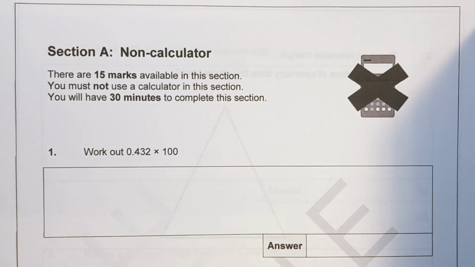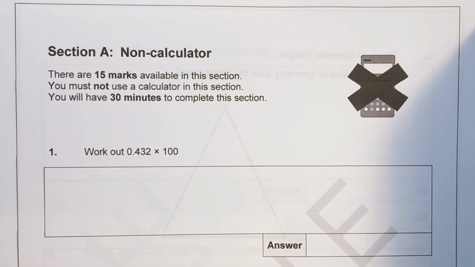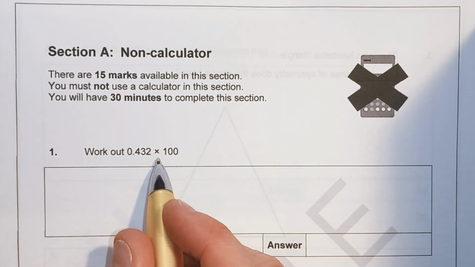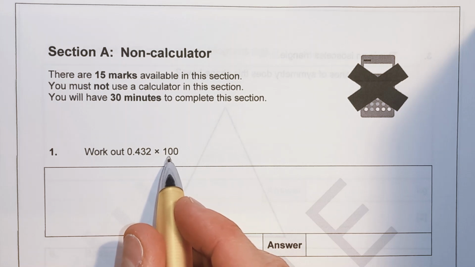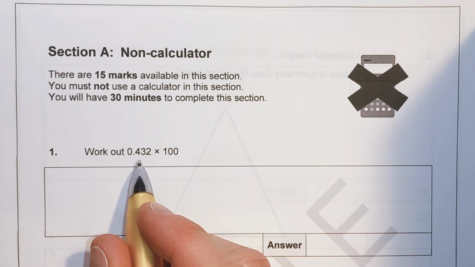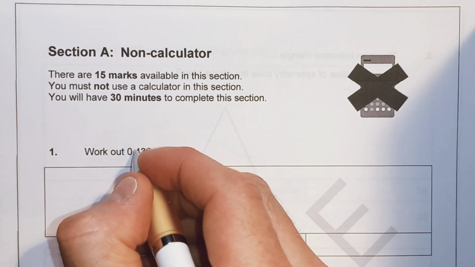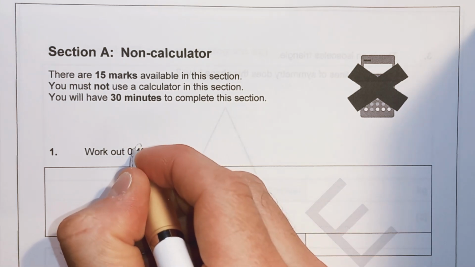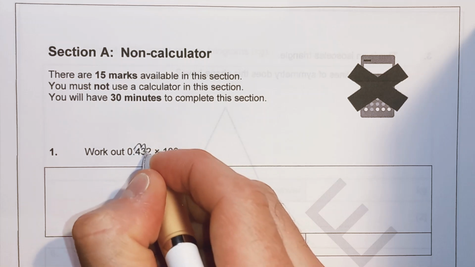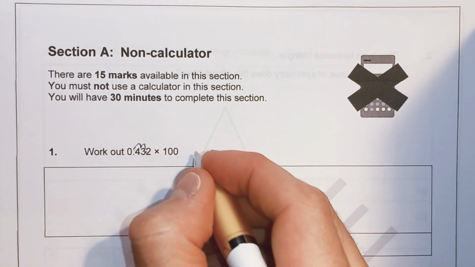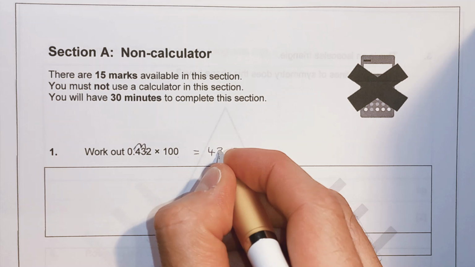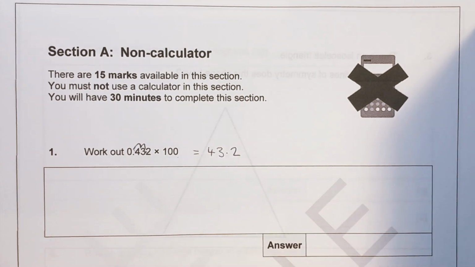Question 1. Work out 0.432 times 100. Okay, we're timesing by 100. We've got two zeros, so we're making the number bigger. We're going to move the decimal point to the right. And two zeros, so we're going to move it once, twice. So we're going to end up with 43.2, which we can write in the answer box.